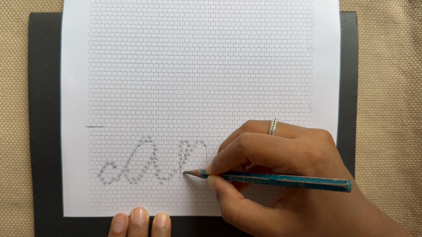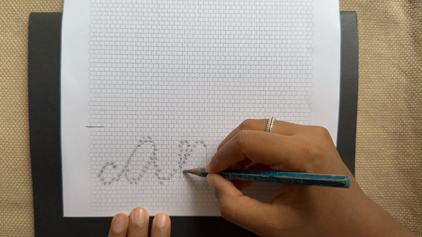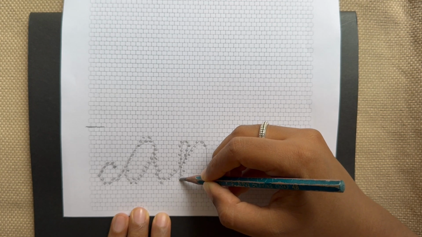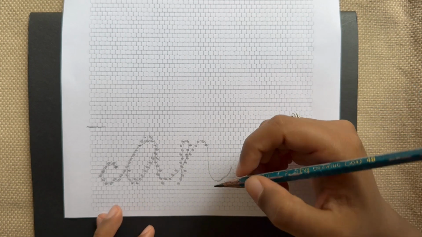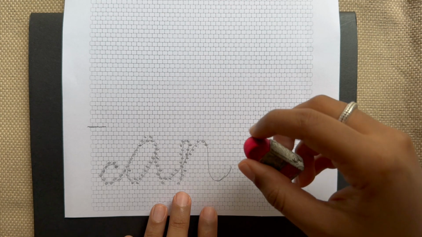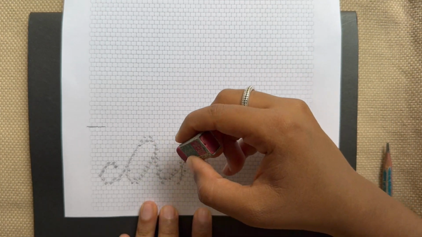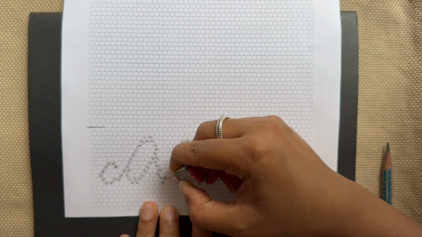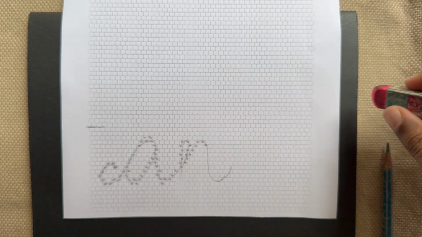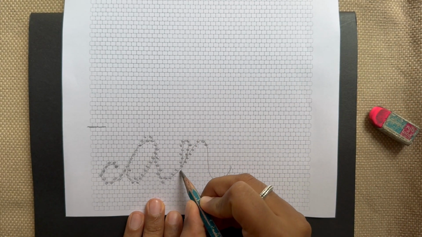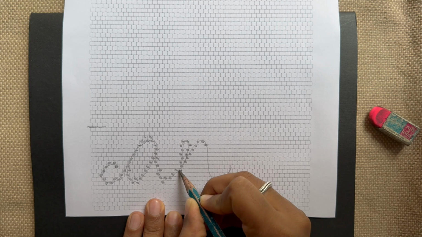And of course, if something doesn't look quite right or the way you had imagined it, you can always come back in and erase and try and fit things in a little differently.